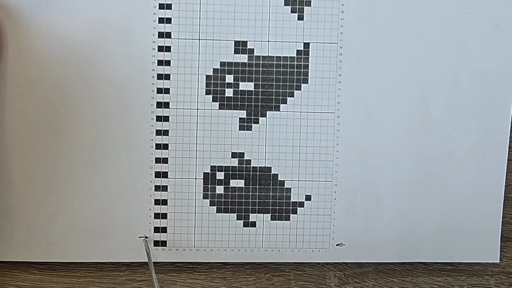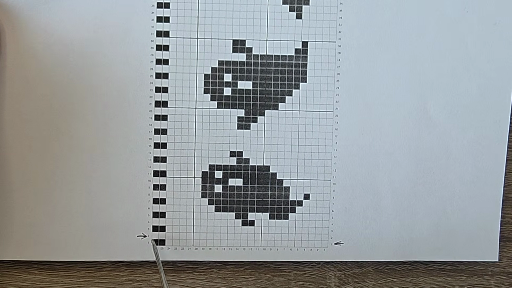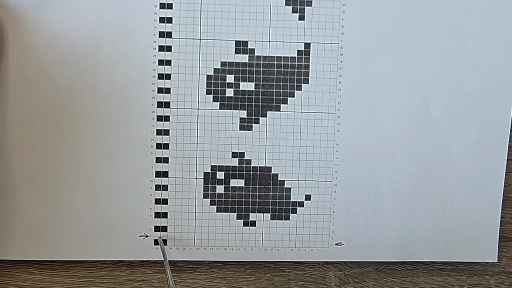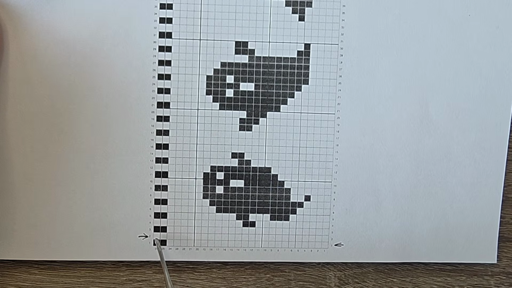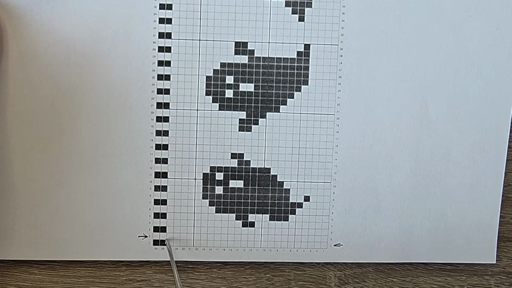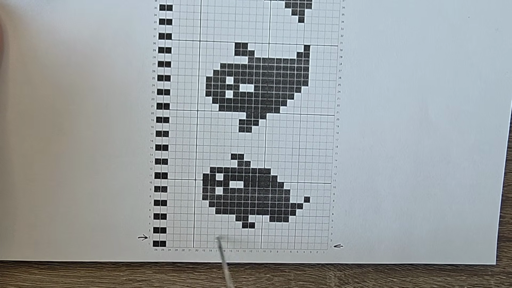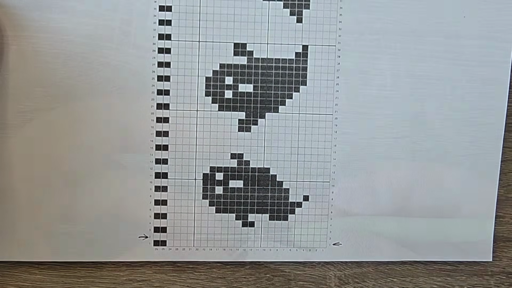Second row from left to right. This part is the curtain loop. We start with 8 chains and double crochet, and then we'll do again 24 open blocks.